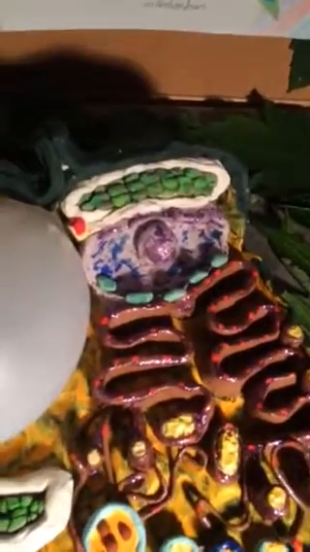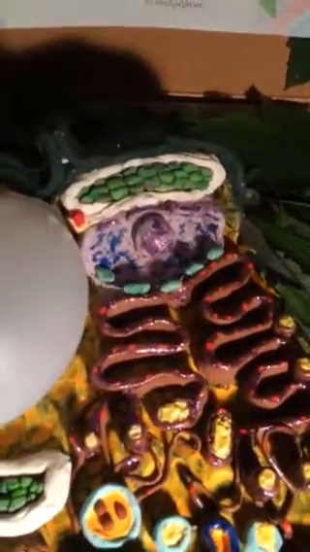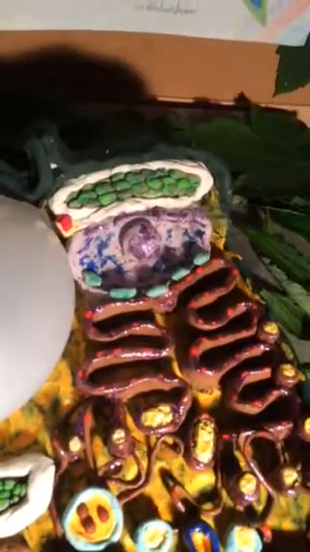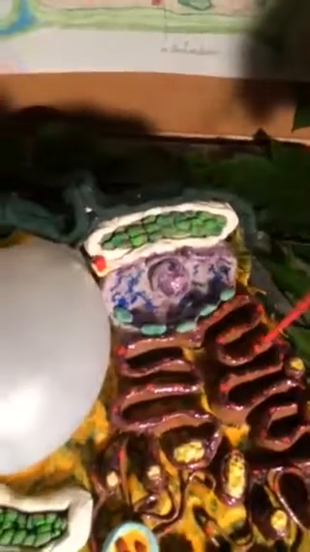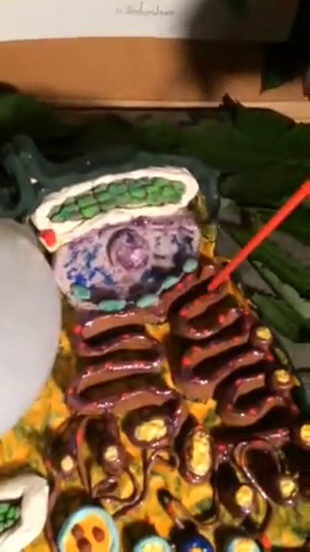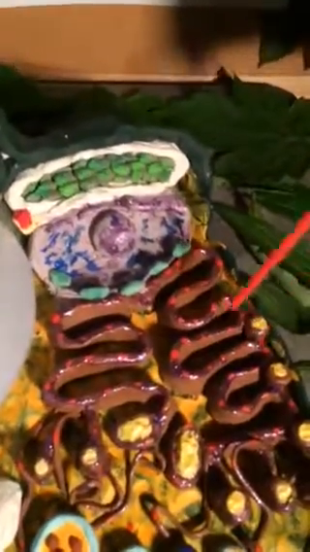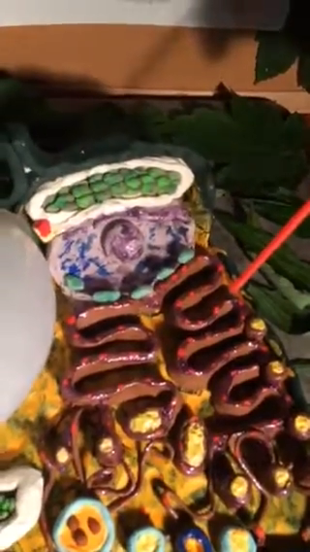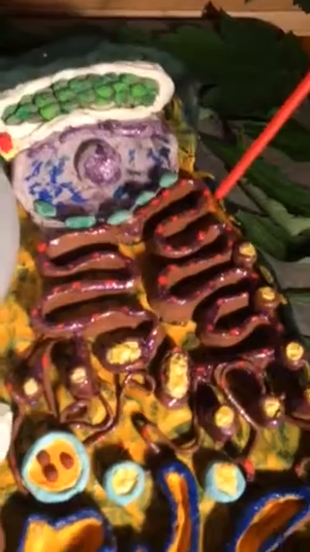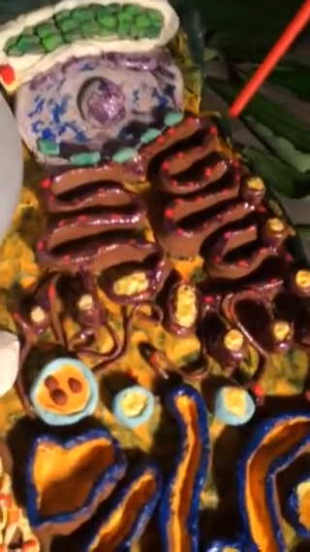Next, I'd like to talk about the ribosome attached to rough ER. The ribosomes are these little dots right here all around this, and they're RNA and proteins in two subunits, sites of protein synthesis in the cytoplasm.